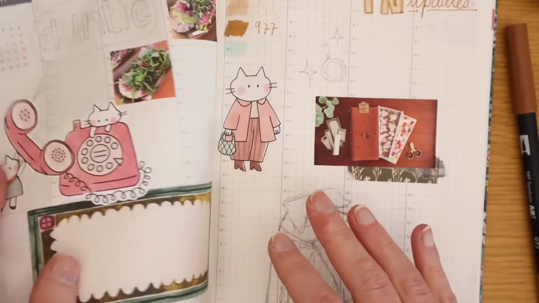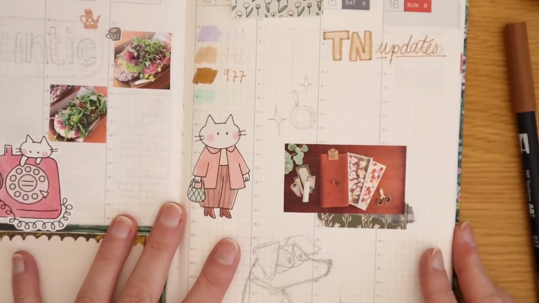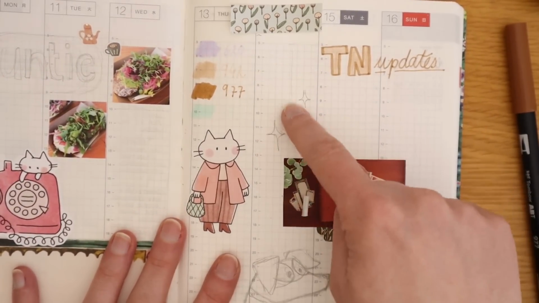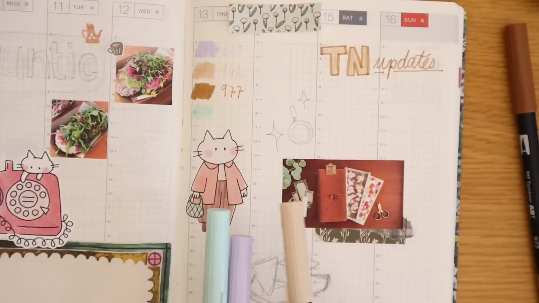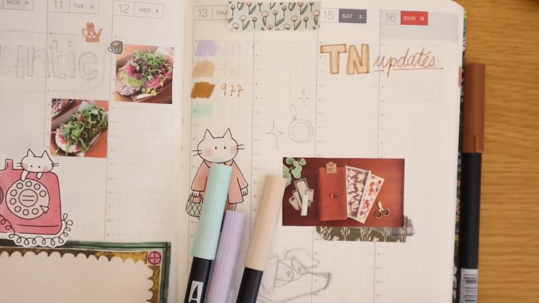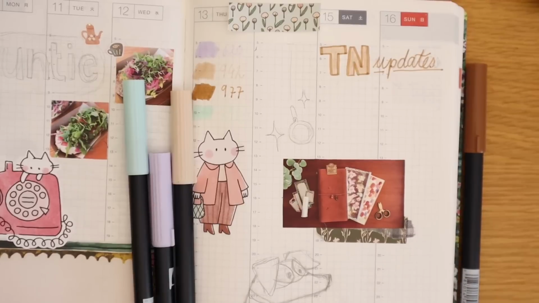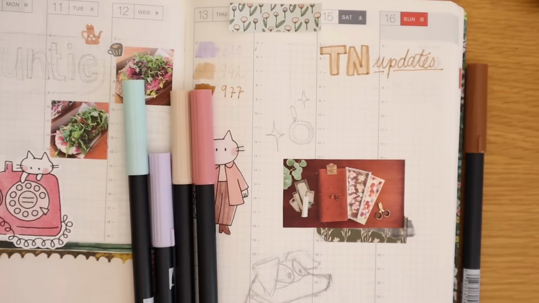That's kind of fun. Again, it brings just more color into the space, so maybe we can do a little bit of that here. Last time I used colored pencils, but since we already have the Tombow markers lined up, maybe I can bring in another pink and a green.